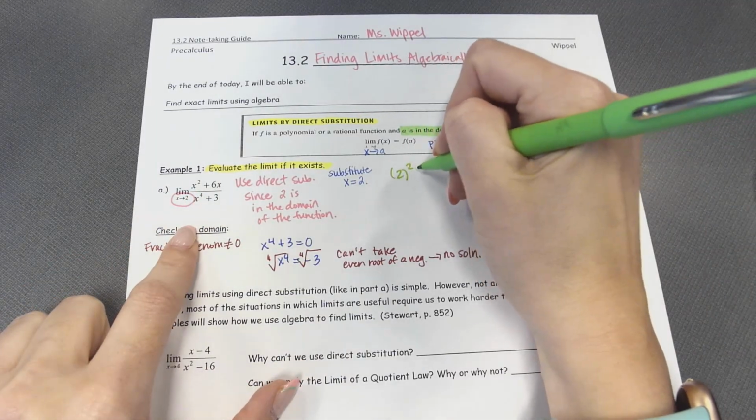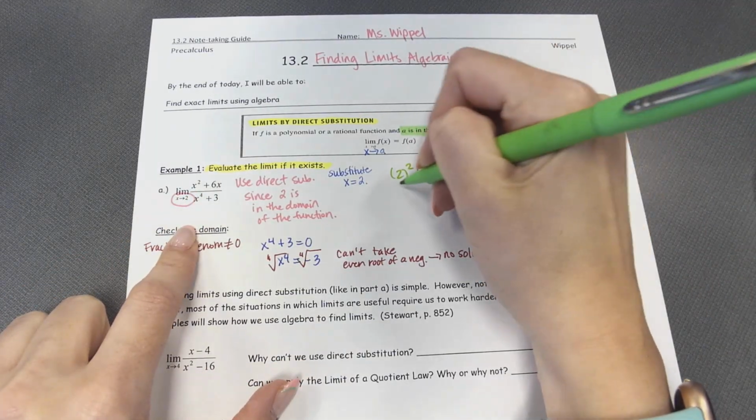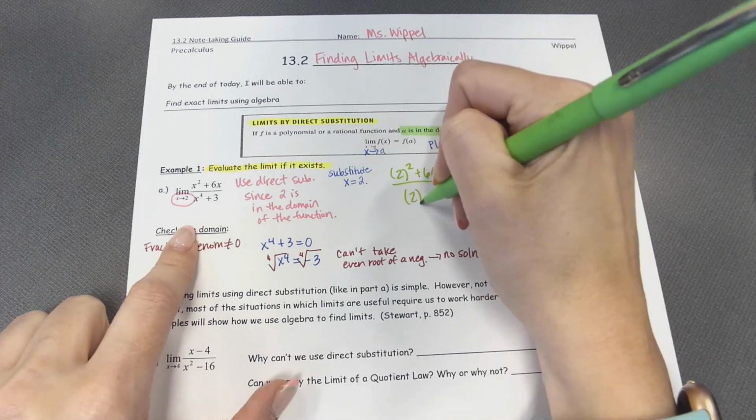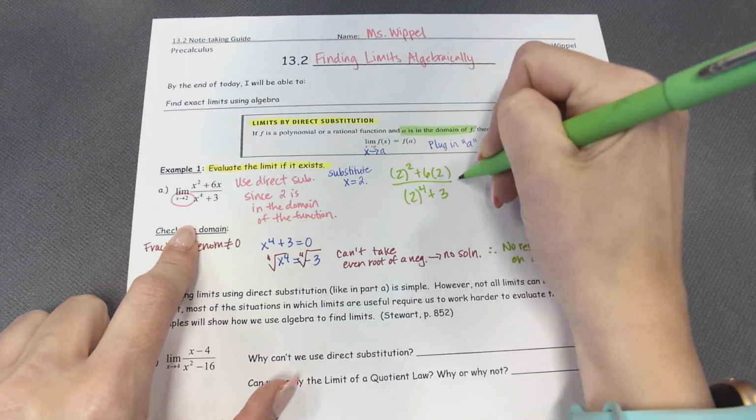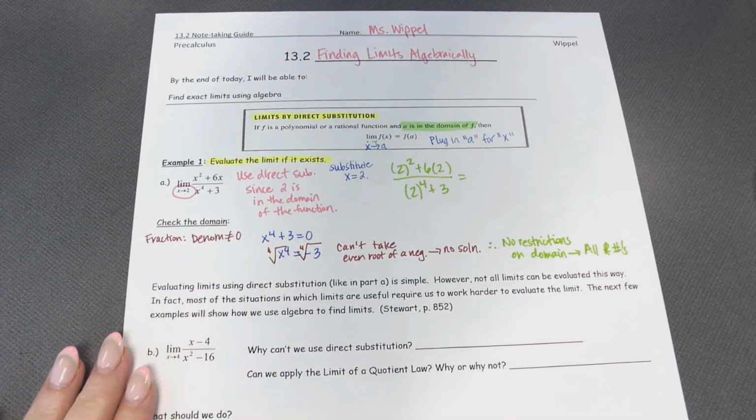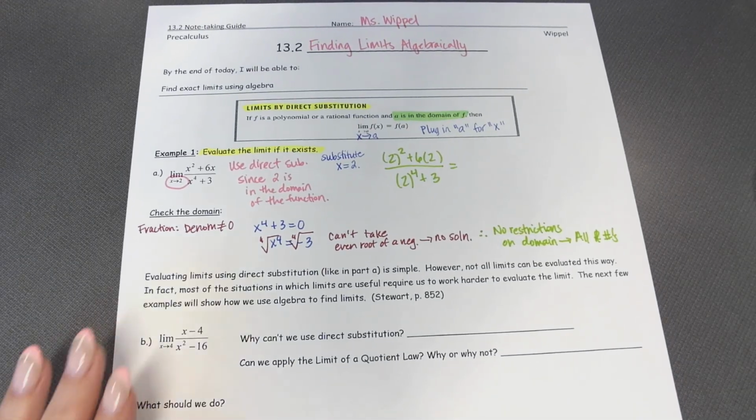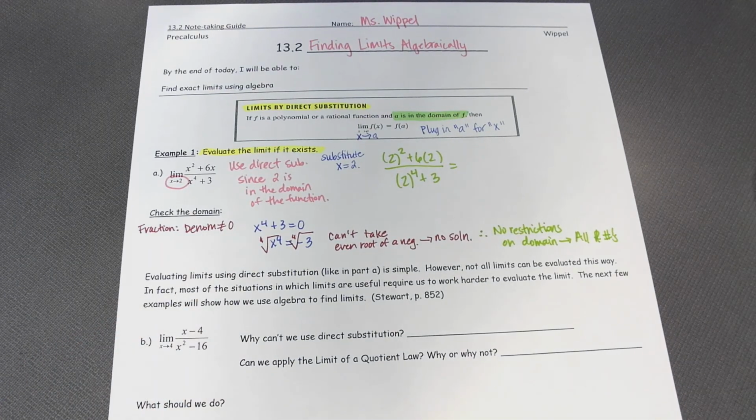So it's 2 squared plus 6 times 2 divided by 2 to the 4th plus 3. Go ahead and find that.